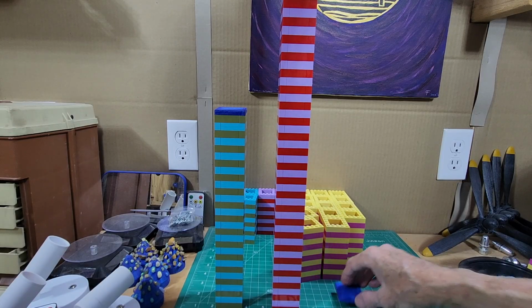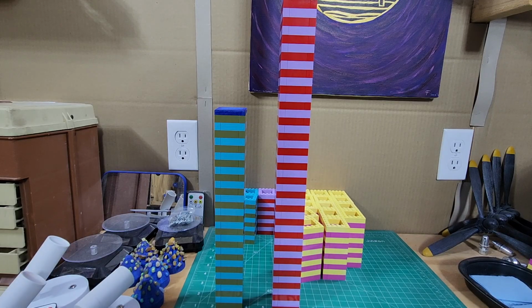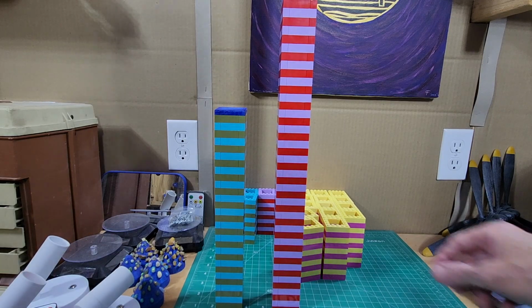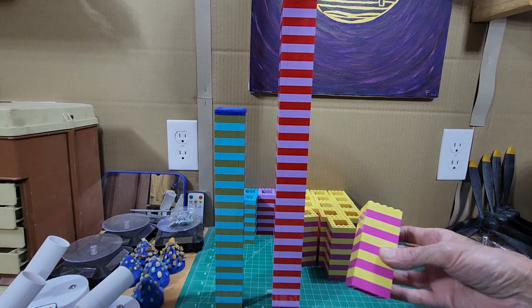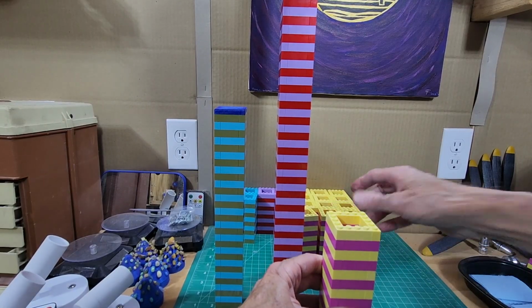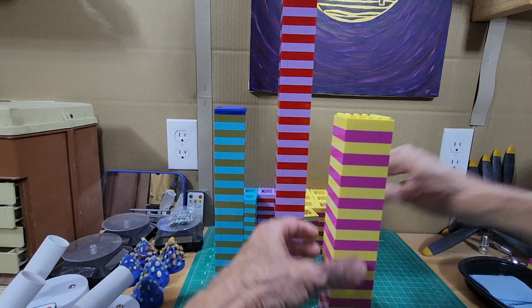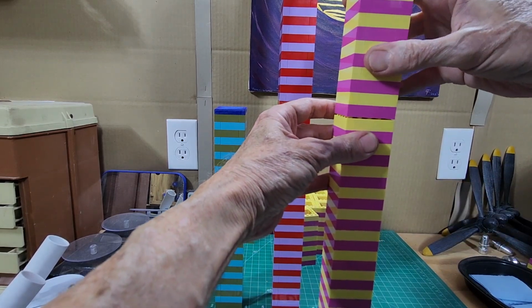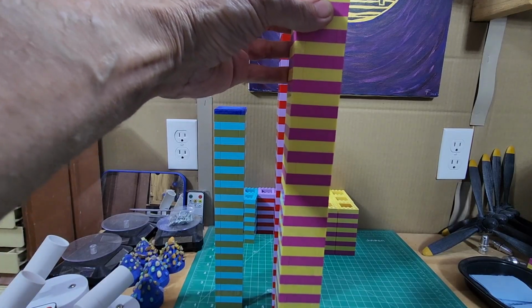For that, we are going to need $130 trillion. So we start out with blocks of 10. So there's 10, there's 20, 30, 40, 50.